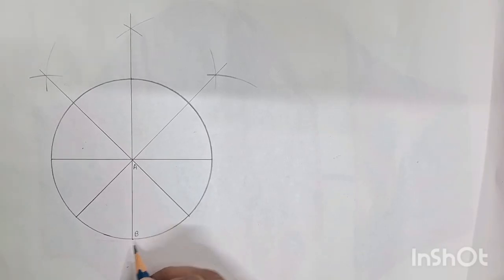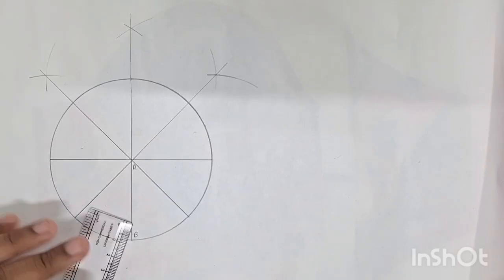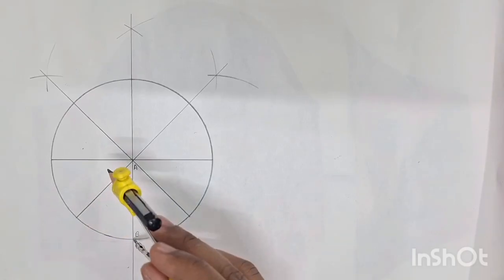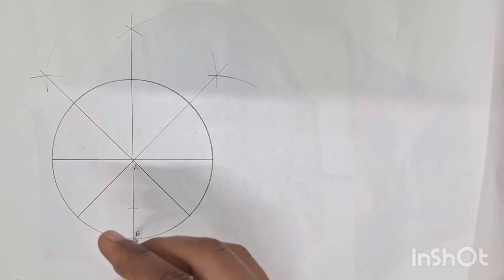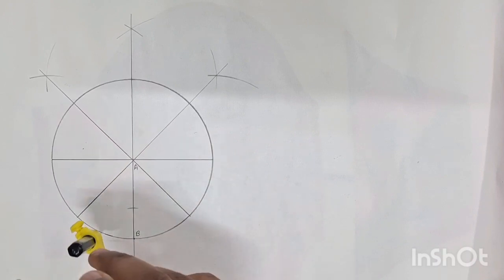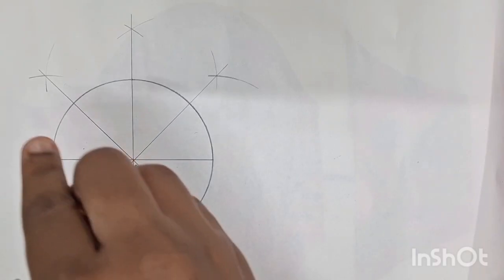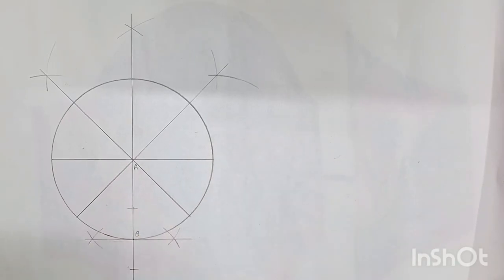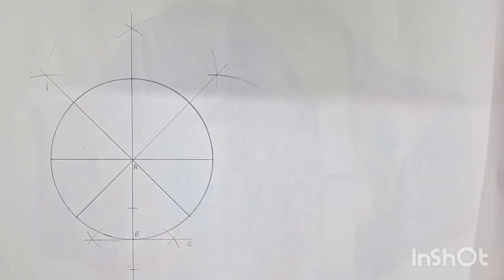Say this point is B, draw a perpendicular to B. So to draw the perpendicular, I will first extend this line a little bit and then I will make a perpendicular to point B. Now say this is point C. ABC is an angle.